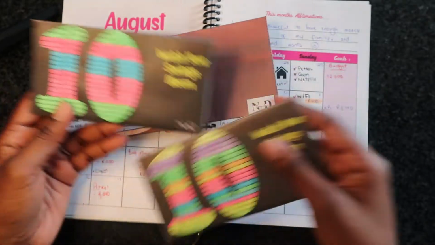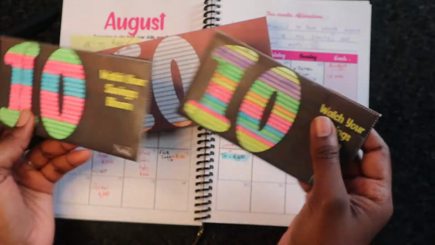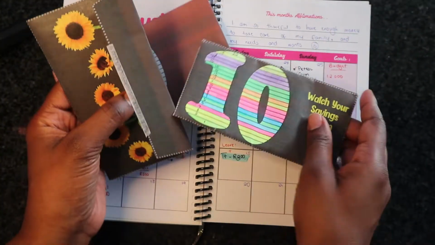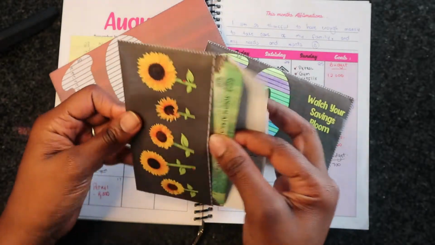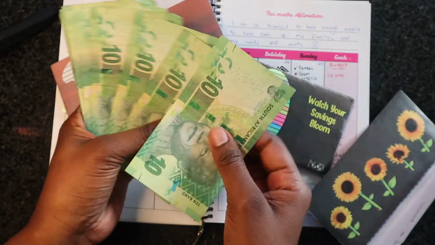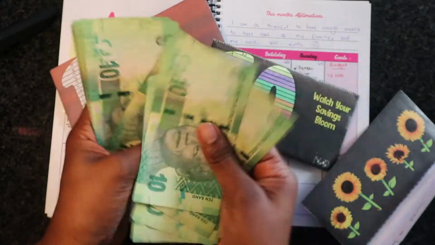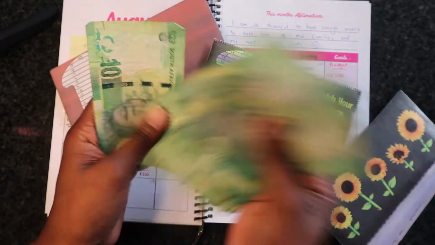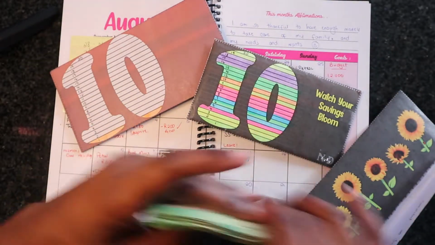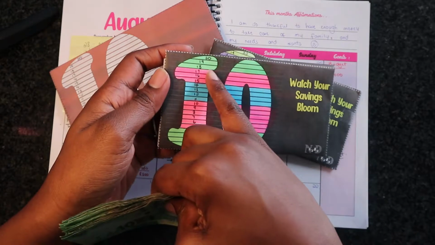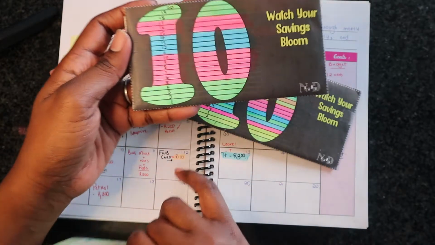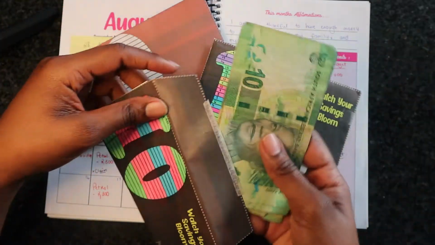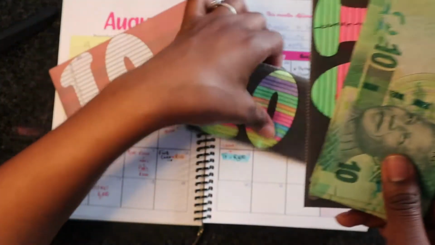So this is envelope number 1, envelope number 2, and I'm now on envelope number 3. If we open up these envelopes here, there is 10 rands. There are 20 10 rands because of the 20 spaces. So each time you come across a 10 rand, you highlight a space and you put your 10 rand in your envelope. So that's envelope number 1.